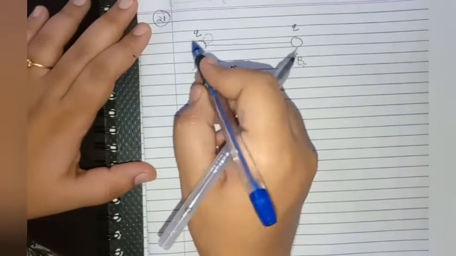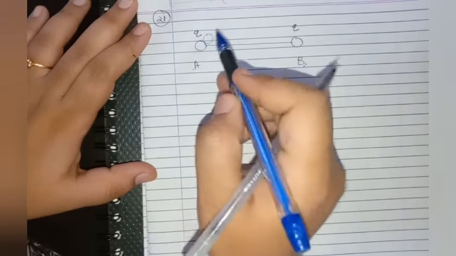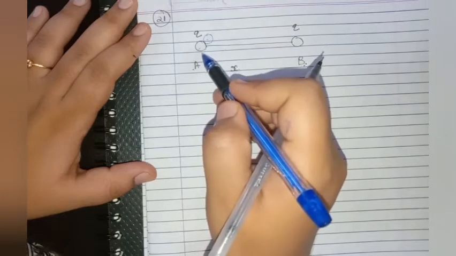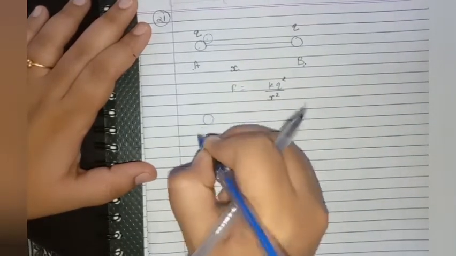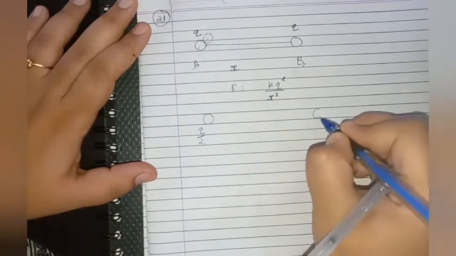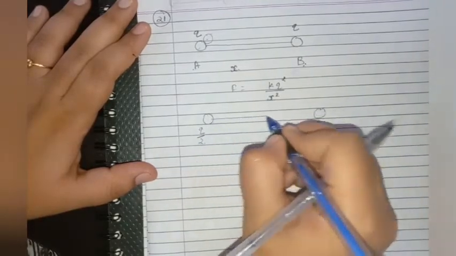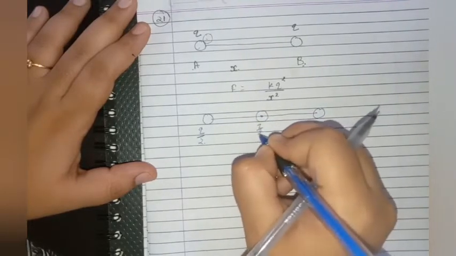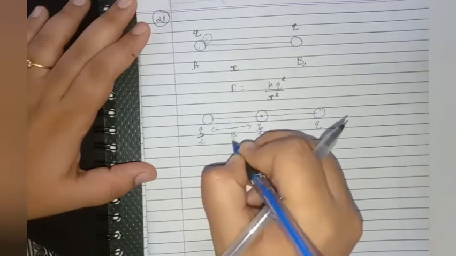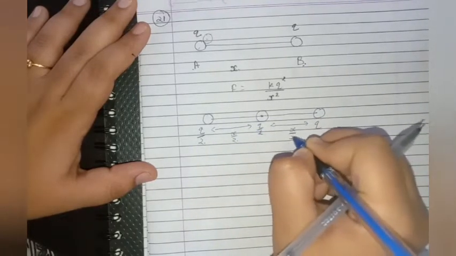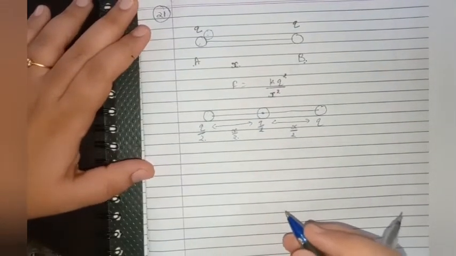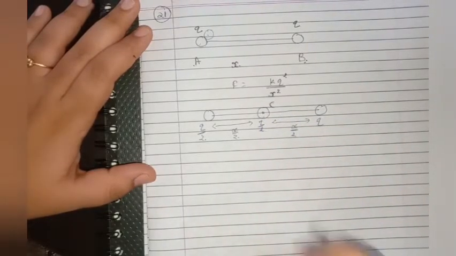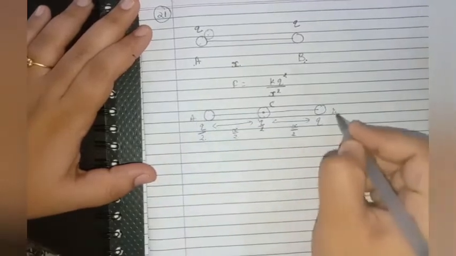In this case, the total charge of the system will be constant, and as both the spheres are identical, the charge will be distributed equally. So after that, the charge on A will be Q by 2, the charge on B will be Q, and the third sphere C is placed midway between them, and it will also have charge Q by 2. So this distance will be x by 2 and this distance will also be x by 2. We want to find the net force on C. Here the forces acting on C will be due to A and B.